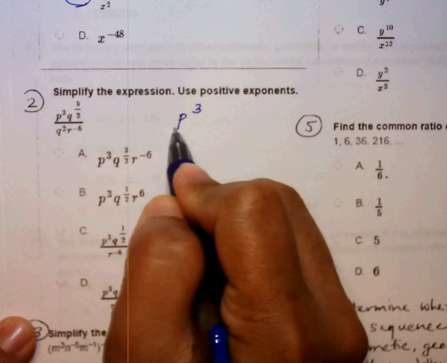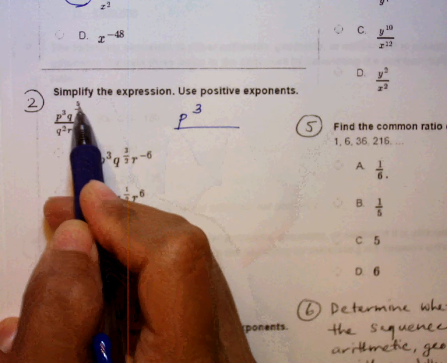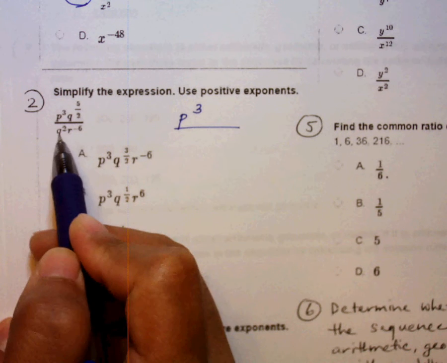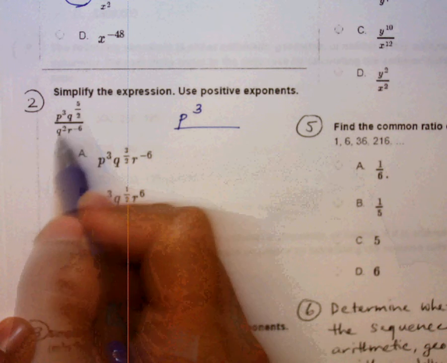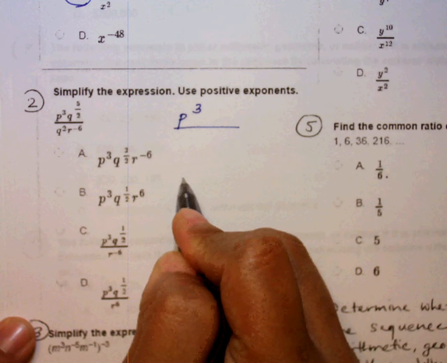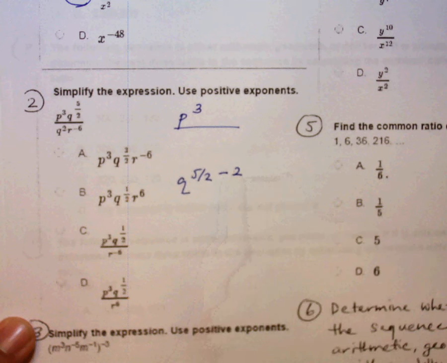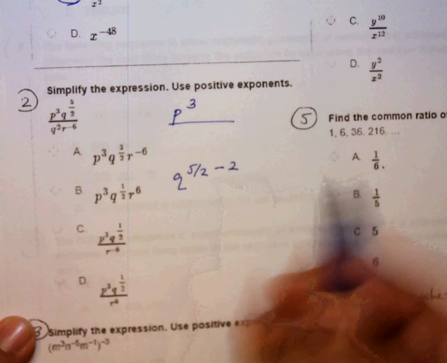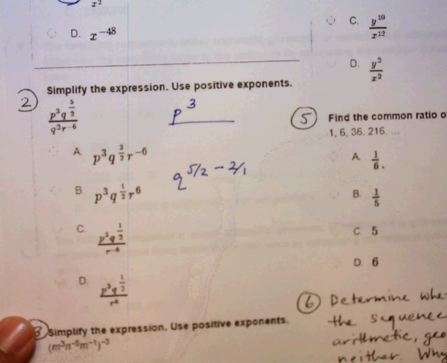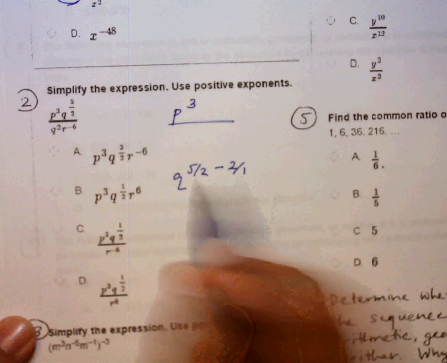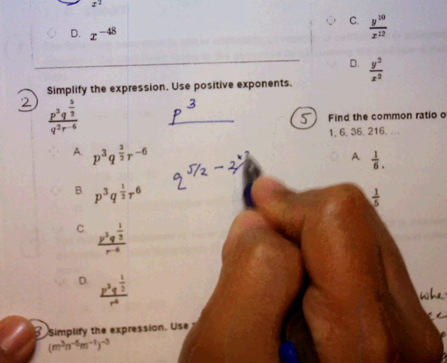Then q to the 5 over 2, and then q squared. Well, I can subtract those together. So q to the 5 halves minus 2. Now, in order to subtract, you need to have a common denominator. So I'm going to put this as a fraction, 2 over 1. The common denominator is 2, so I'm going to multiply both the numerator and denominator by 2.